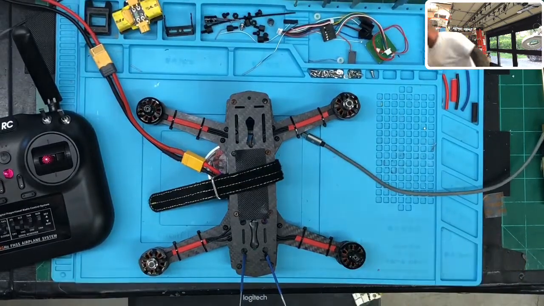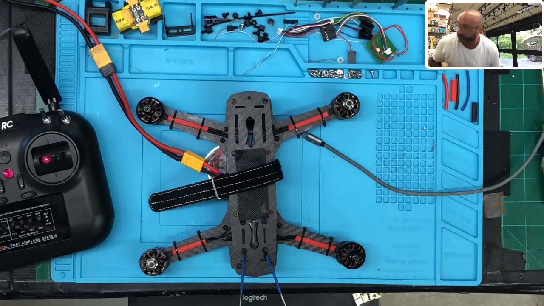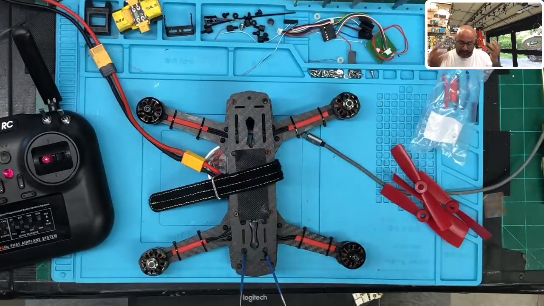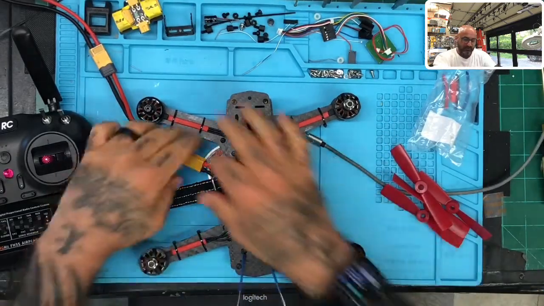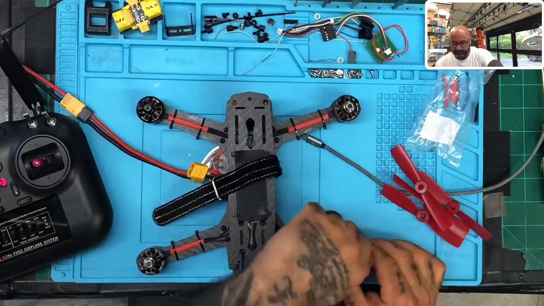And let me show you how that's going to work. All right, let me grab a set of props. Now, we put you in some 4-inch props because I felt it was safer for first-time pilots. So please don't try to push it past this right now. But here's what you want to do, okay? First of all, go ahead and disconnect your power.